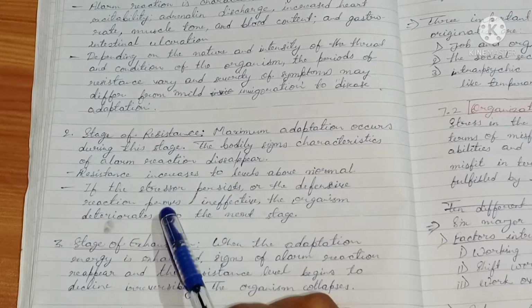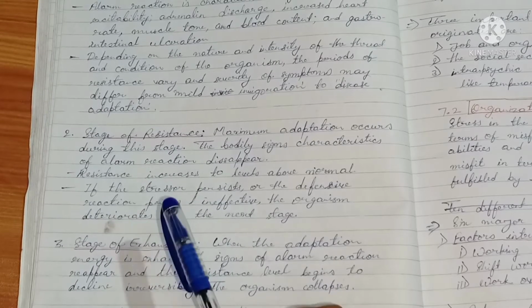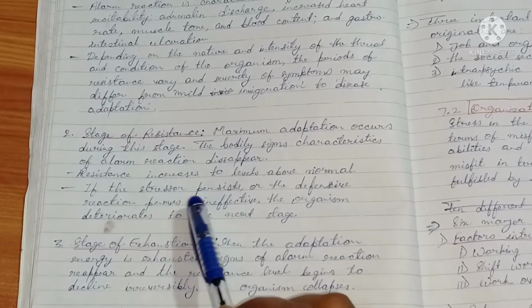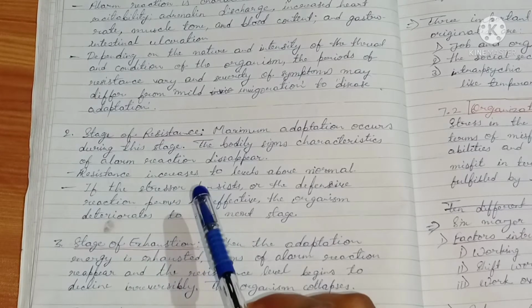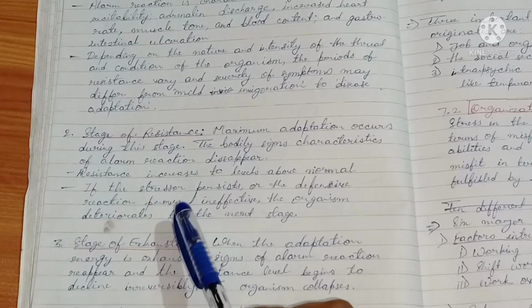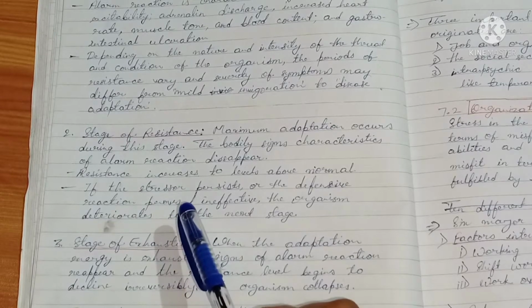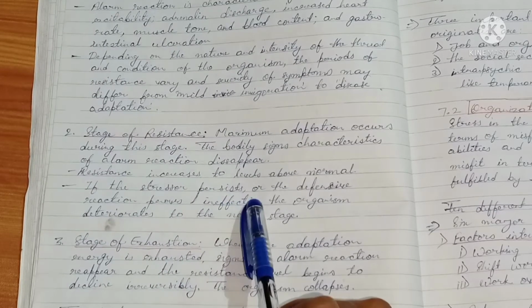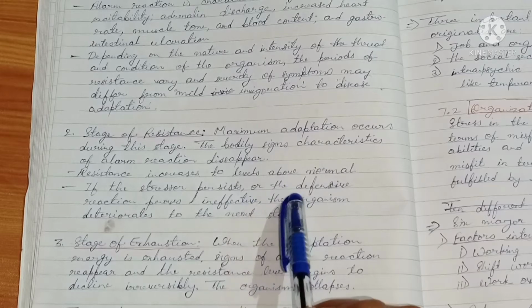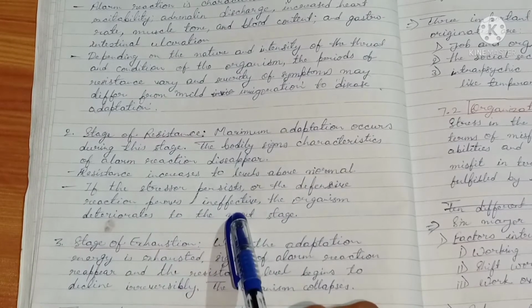If the stressor disappears, then there is no further threat to the organism, and the organism can manage that stress. But if the stressor continuously persists, then the defensive reaction will become ineffective.